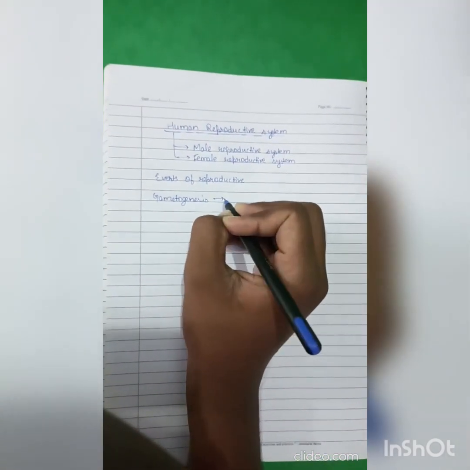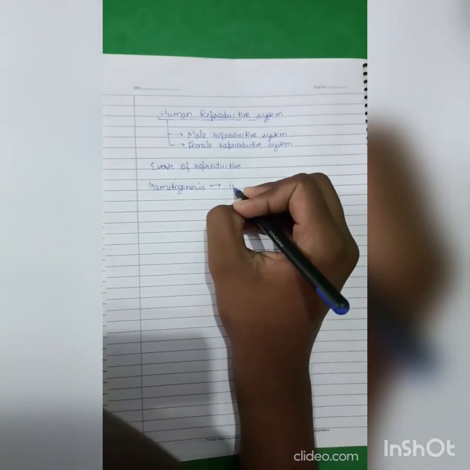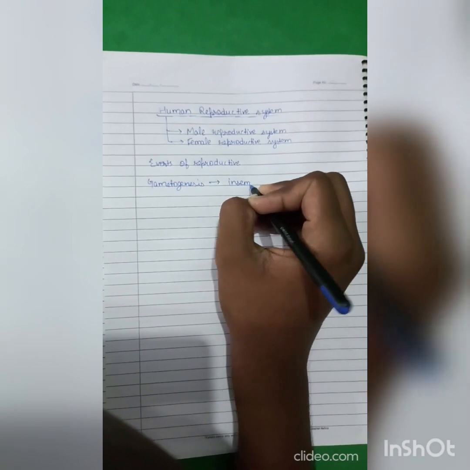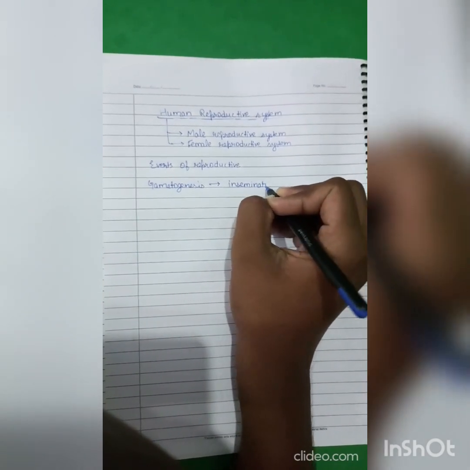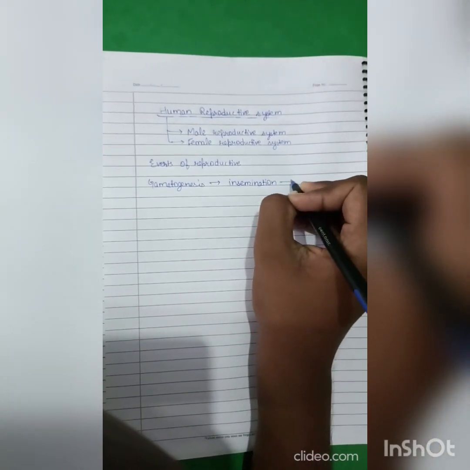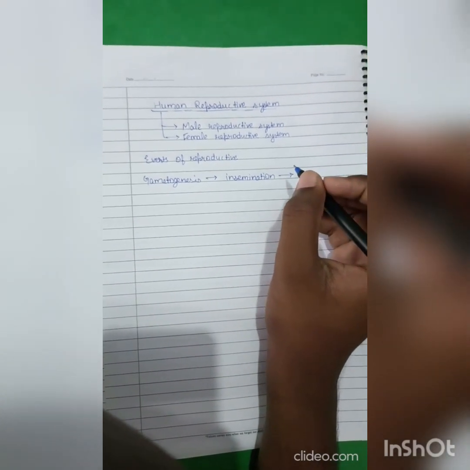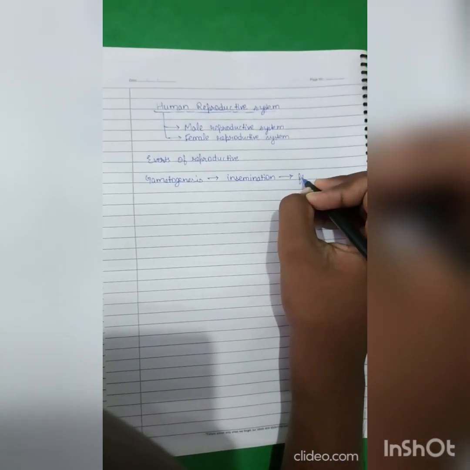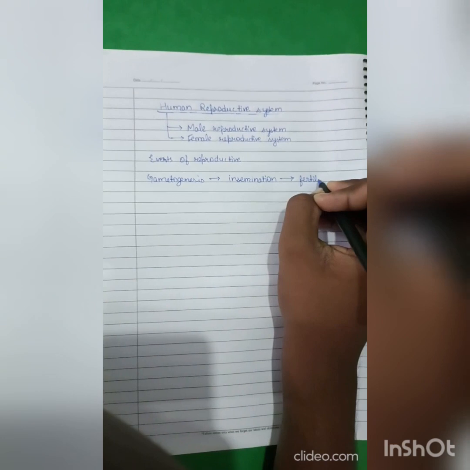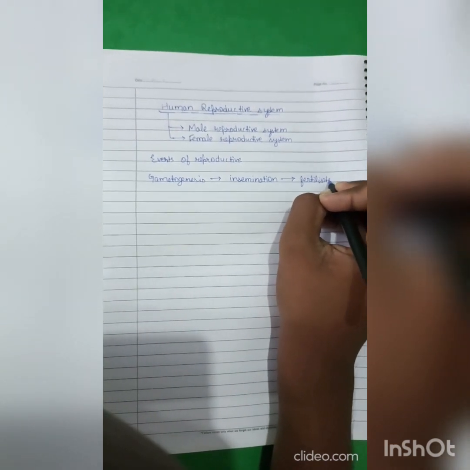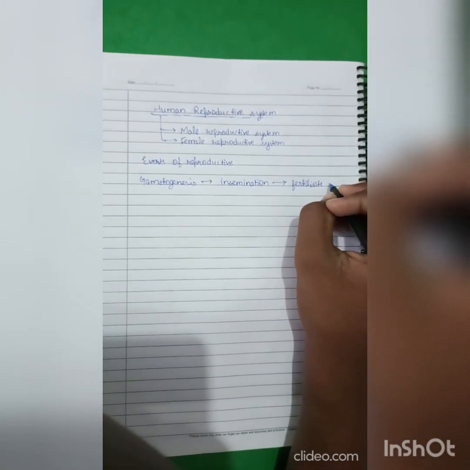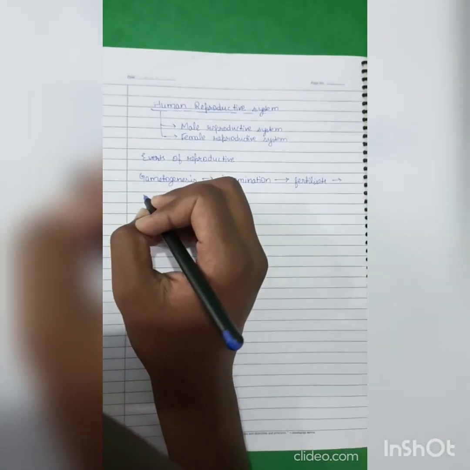followed by insemination, which is the transfer of semen into the female genital tract, which is then followed by fertilization, the fusion of male and female gametes. The male gamete is called the sperm, while the female gamete is called the ovum.